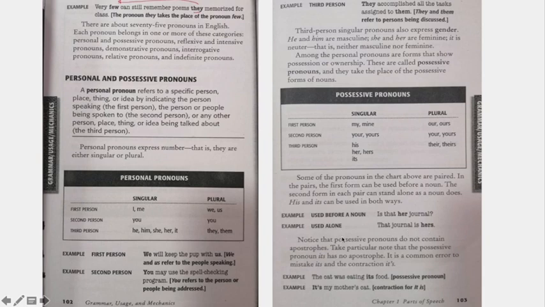Okay. Notice that possessive pronouns do not contain an apostrophe. Take particular note that the possessive form, its, has no apostrophe. Remember that it is a common error to mistake its without the apostrophe for the contraction it's with the apostrophe. What do you mean by its?